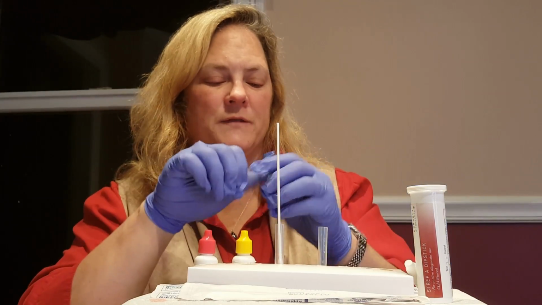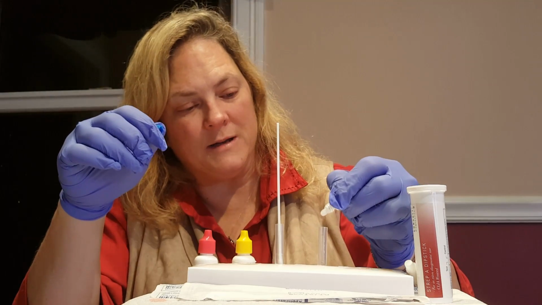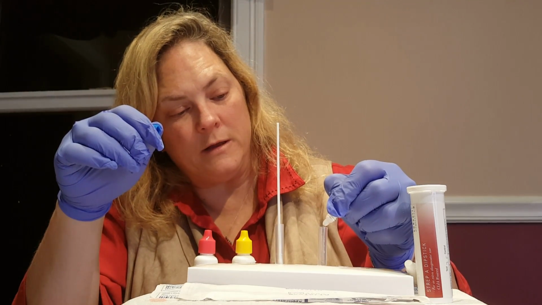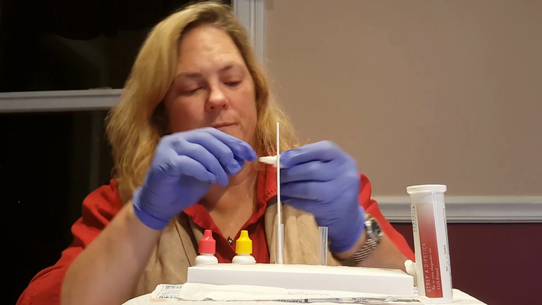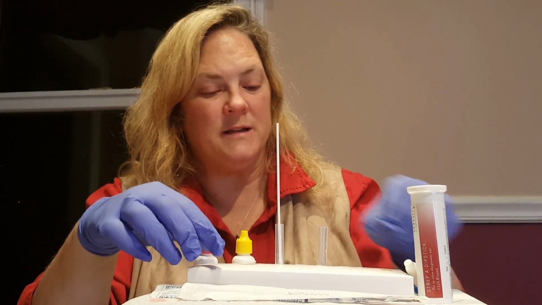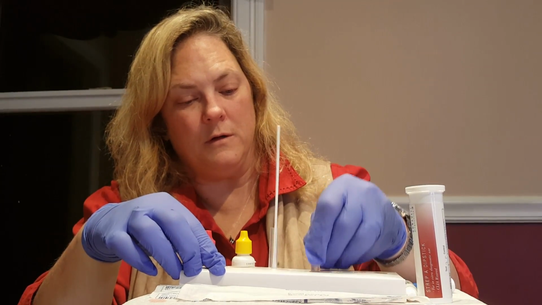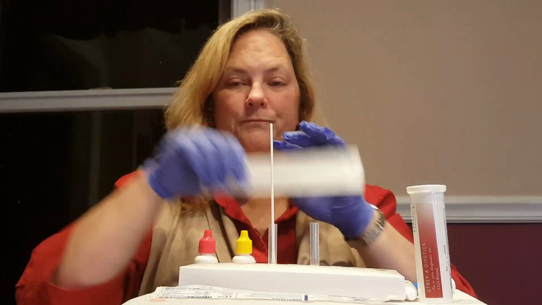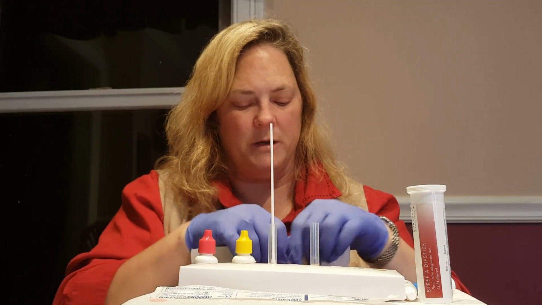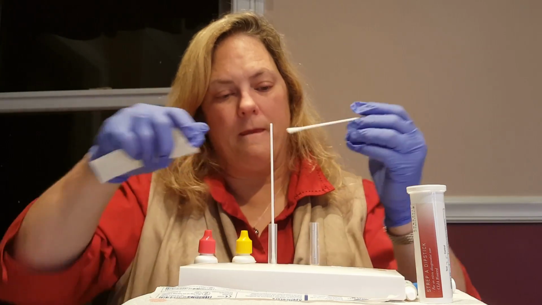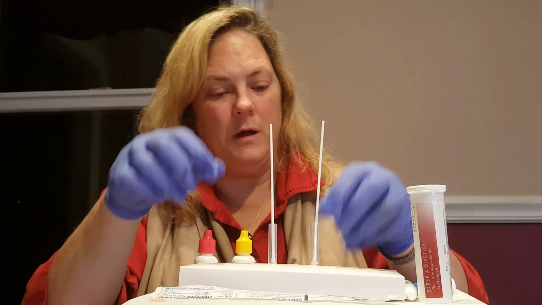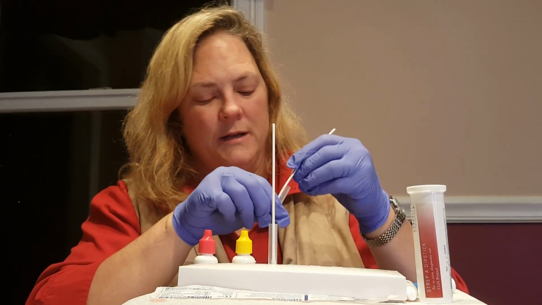So we'll do the positive test. I'm going to place 2 drops of the positive control sample in this fluid, and again, mix that around. And then we'll take a clean swab that's not been used on a patient and insert it. And again, swirl this around 10 times.